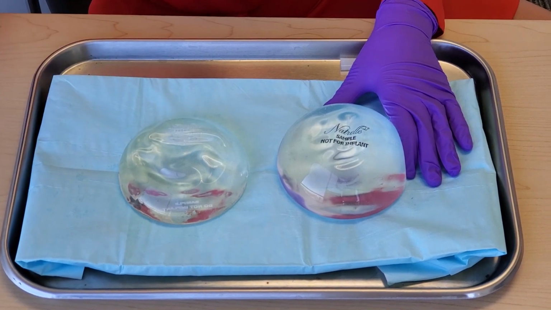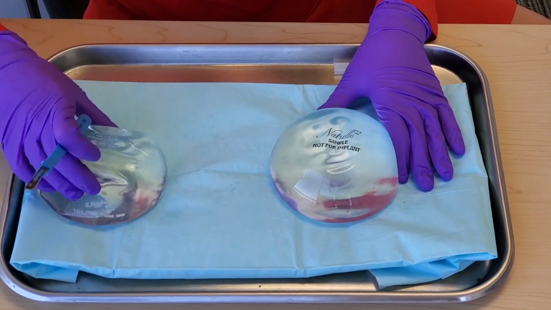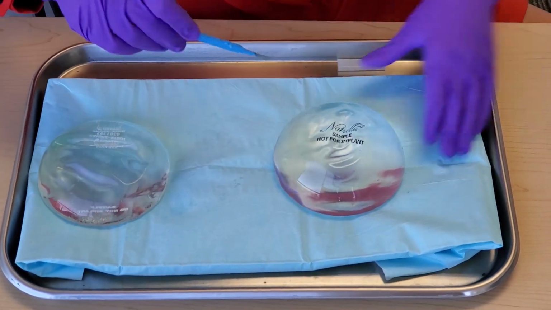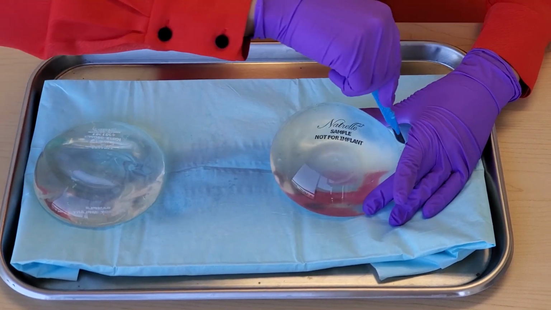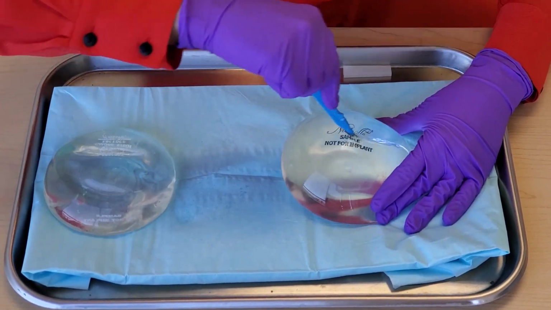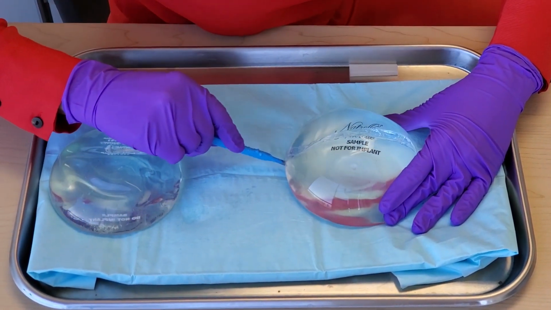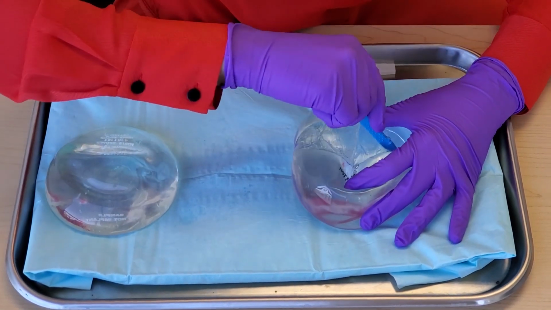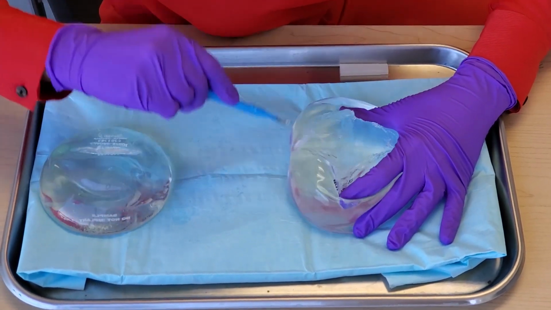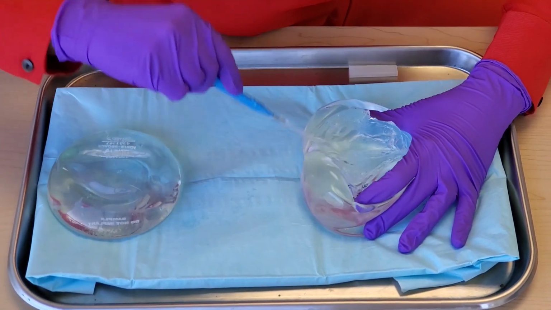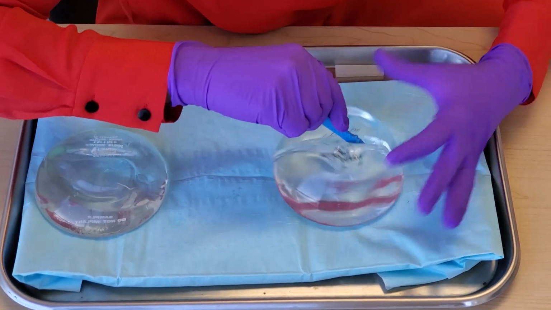So I will now get into the cutting part. Okay, so bear with me. It might be a little sticky, but I will show you what's inside. So don't try this at home. It's definitely not advised. Okay, here we go.